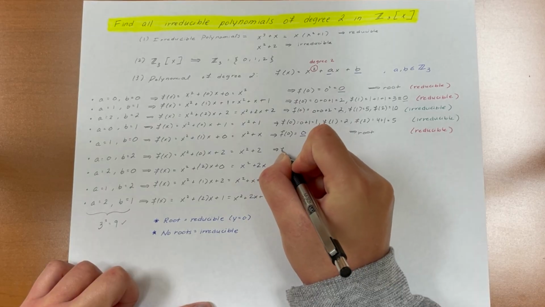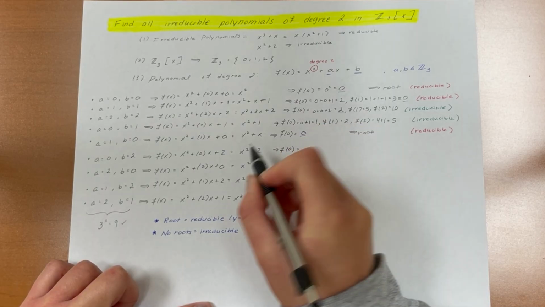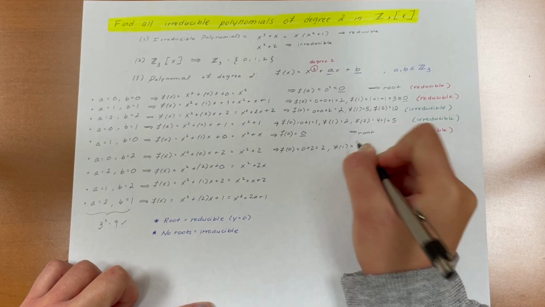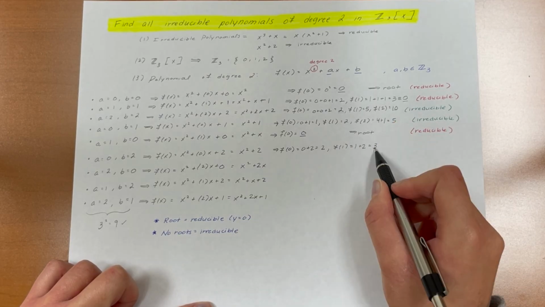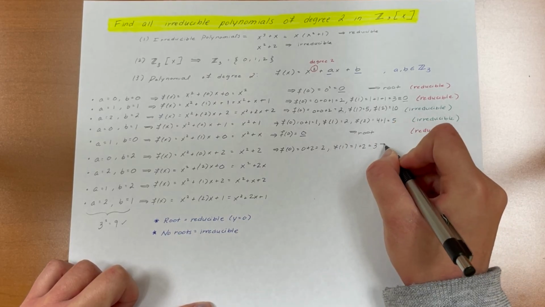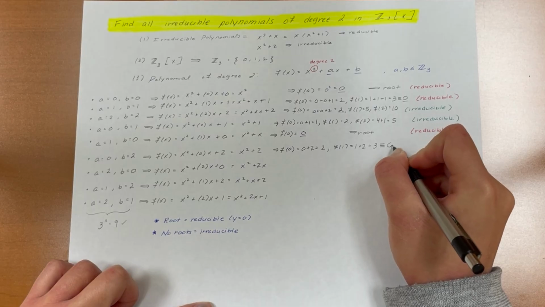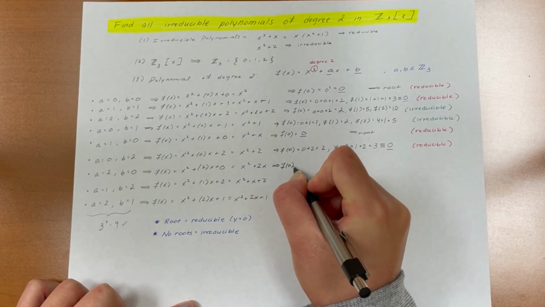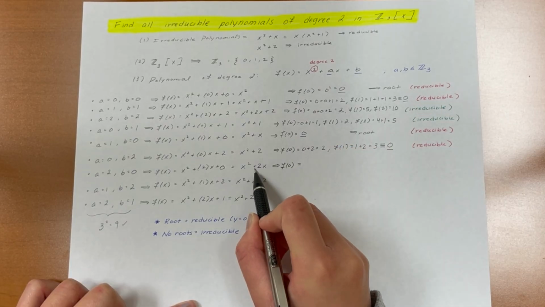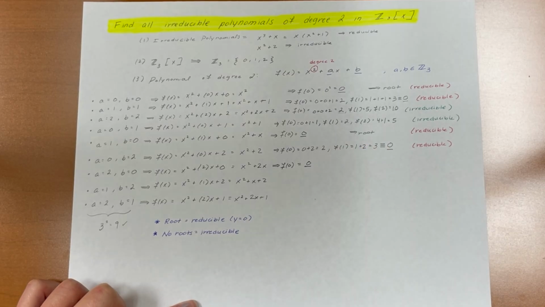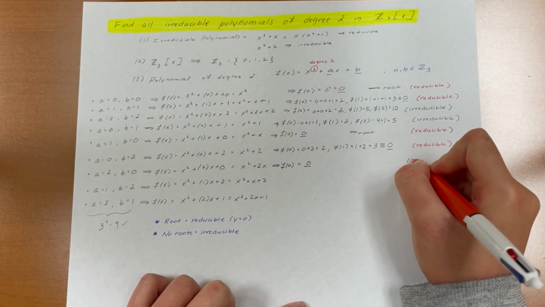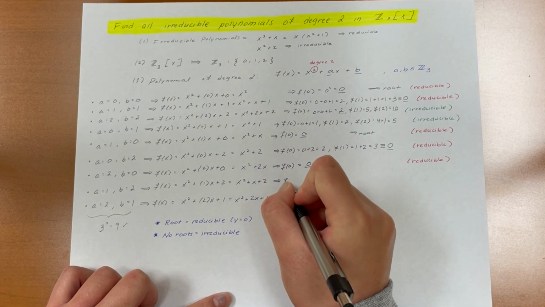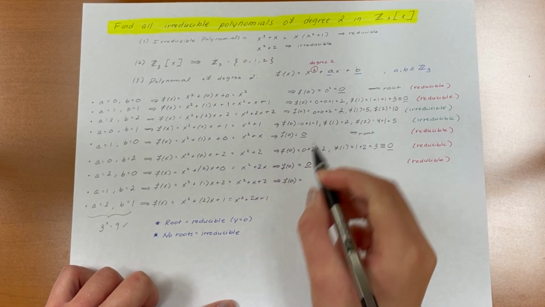All right, f(0) is equal to 2. f(1) is equal to 3. This is divisible by 3, so it is congruent to 0. We reach 0, so this means that this is reducible. Going already, 0 plus 0, we have a root, so this is reducible, right? f(0) is equal to 2.